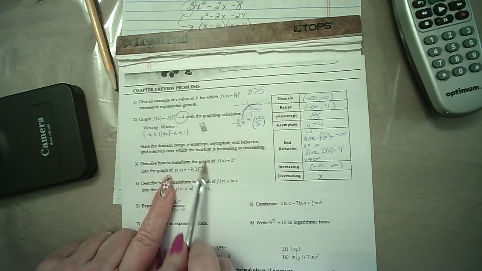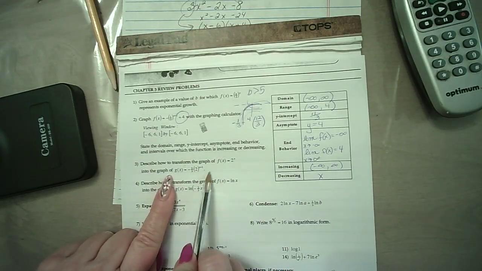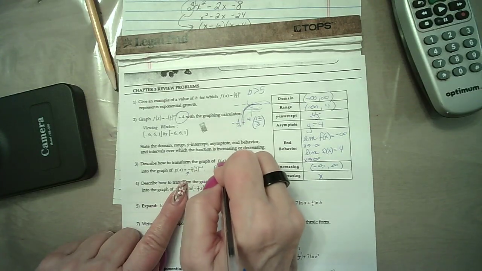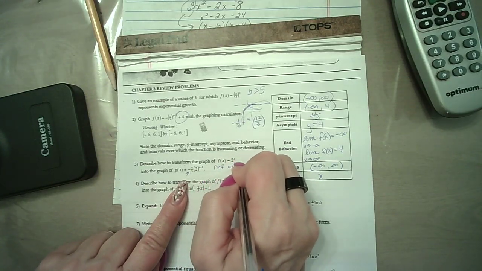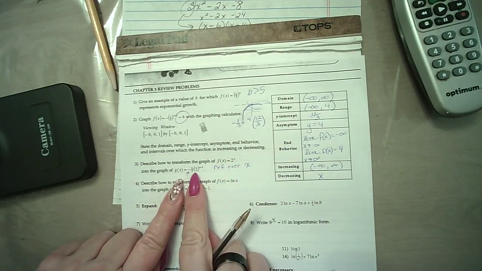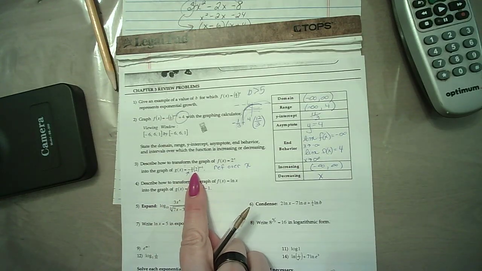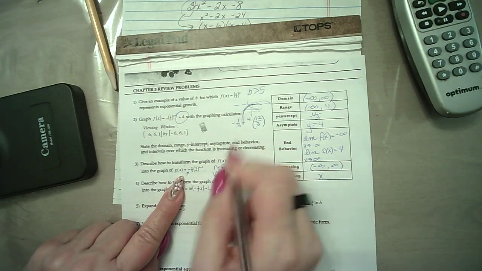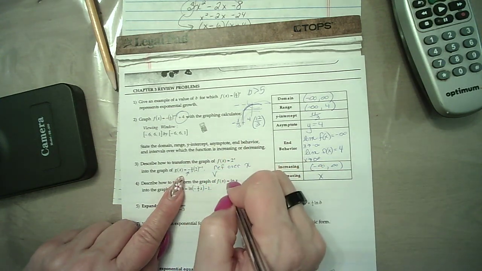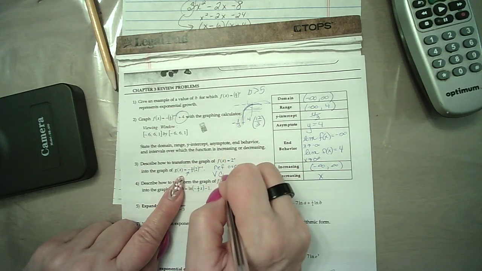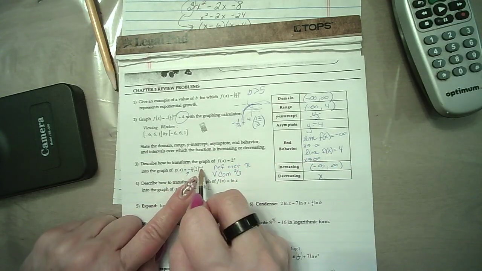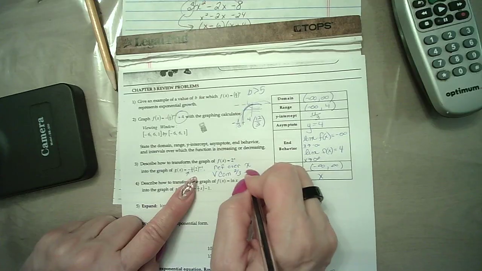Now they want to know what happened here as far as transformations. This negative means that it was reflected over the x, not the y. The y would have been in the function. Remember, why is there a negative in my house? 2/3 is also outside, so it's a vertical compression of 2/3, or shrinking. And this negative 1 means we move it to the right 1.